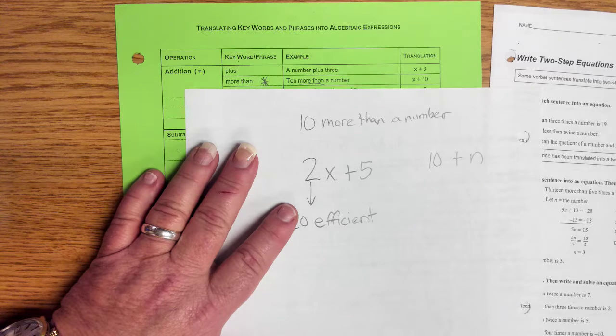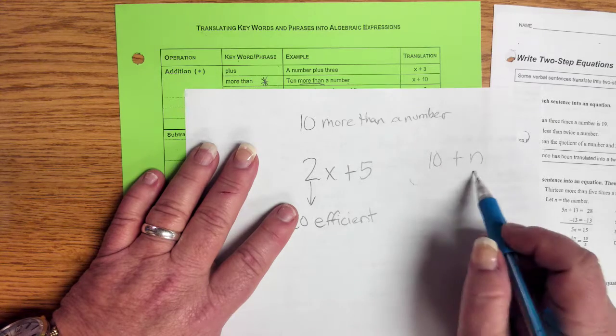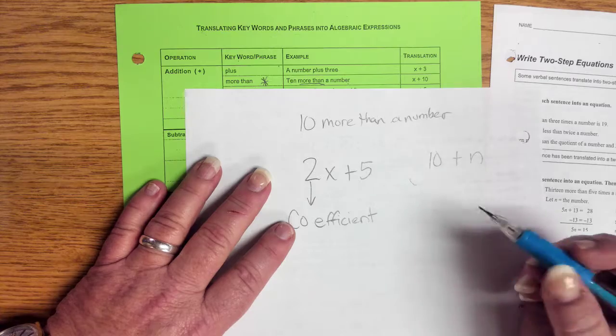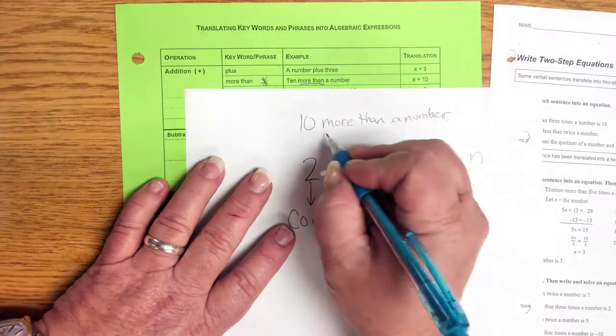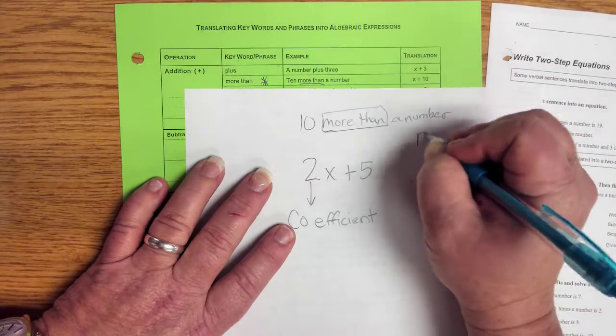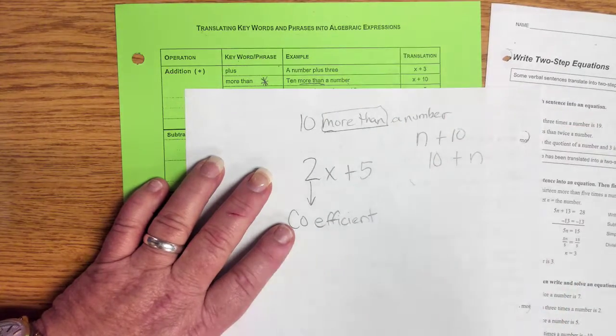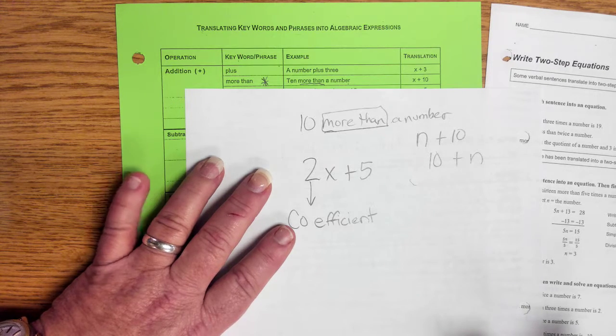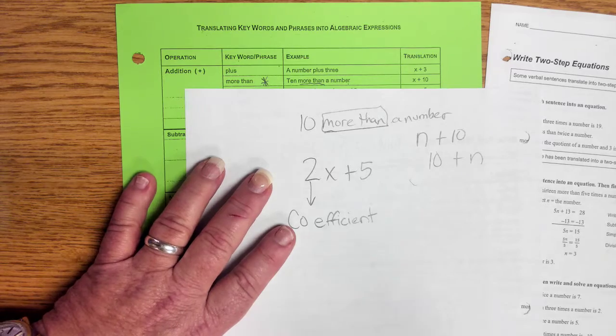If it said 10 more a number, which doesn't make any sense, then we would write it that way. But it says more than. When you see more than, 10 goes behind the variable. And it's not so bad because it won't give you a wrong answer when you have a more than.